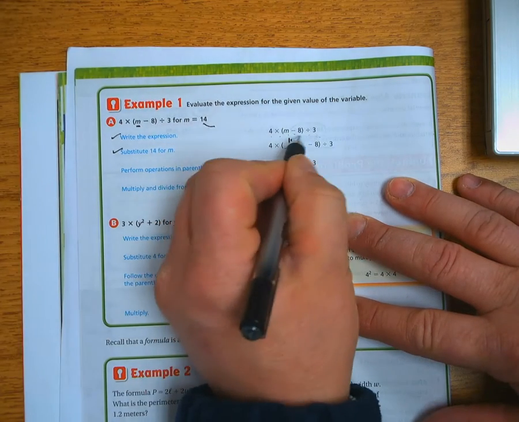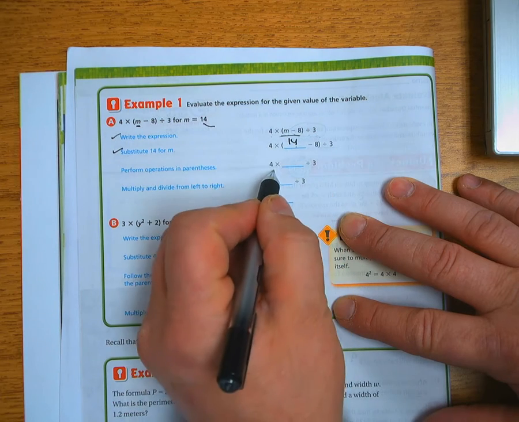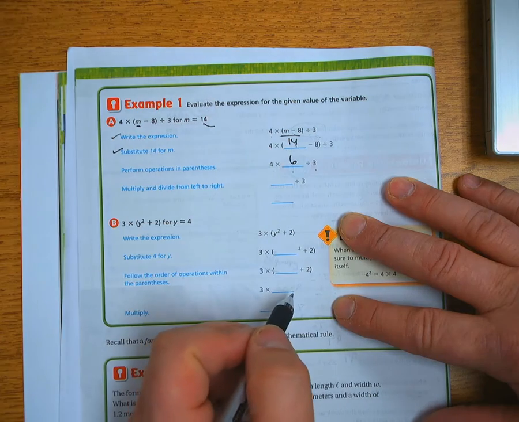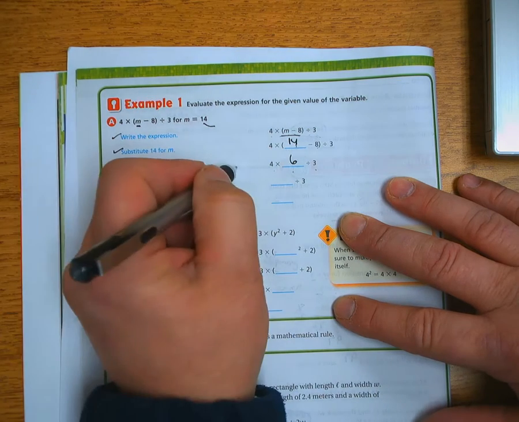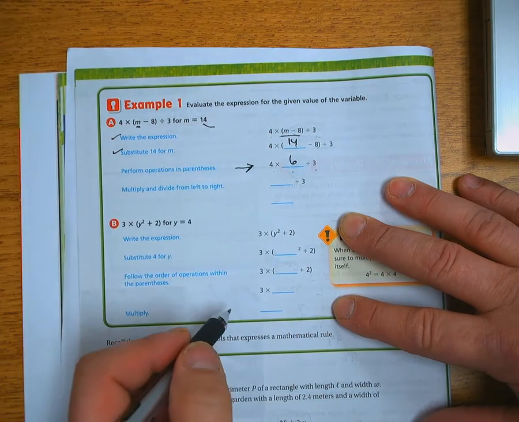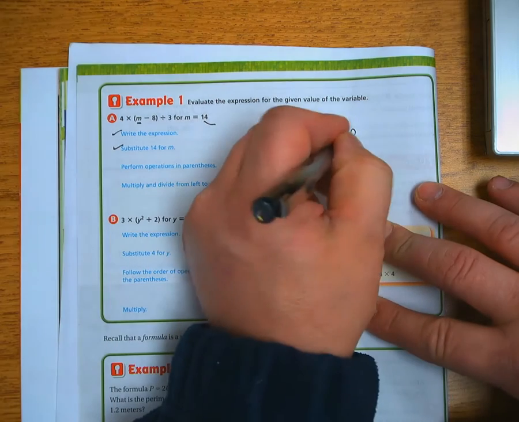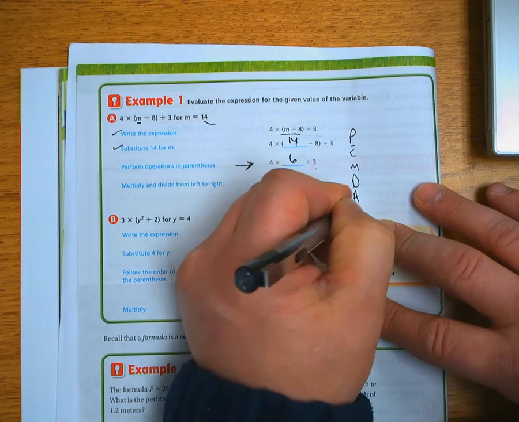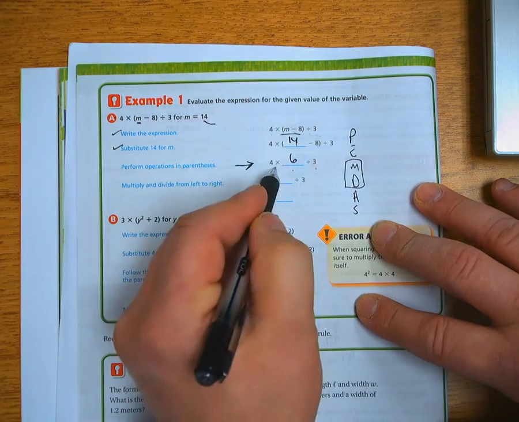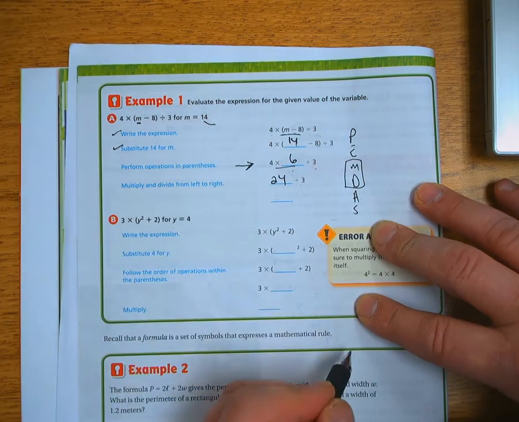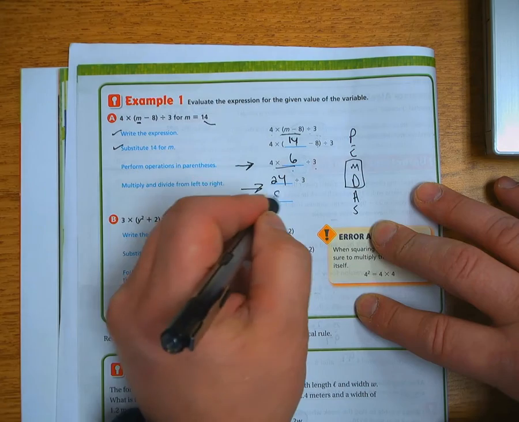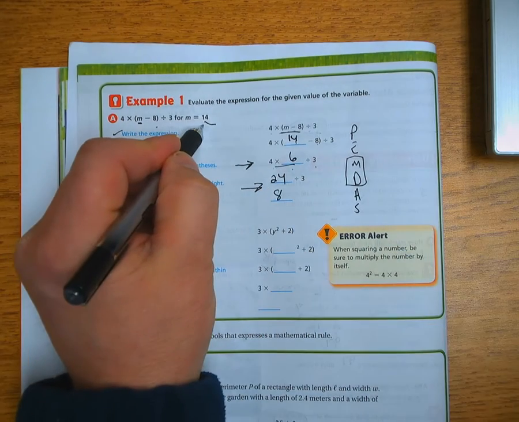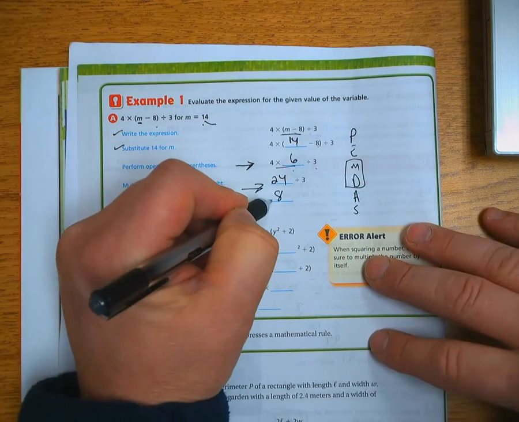Notice order of operations tells me I have to do this first. 4 times 14 minus 8 is 6 divided by 3. Now I go left to right looking for multiplication or division. Okay, 4 times 6 is 24. Left to right, 24 divided by 3 is 8. So when m is 14, the value is 8.